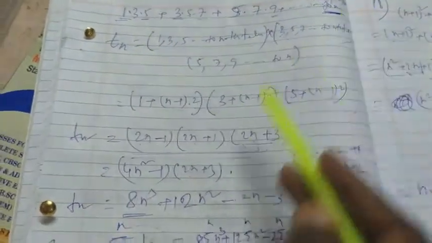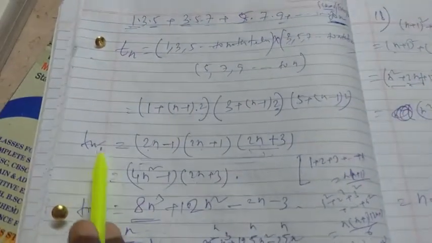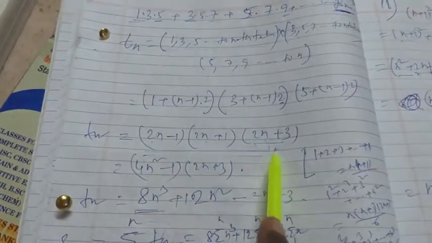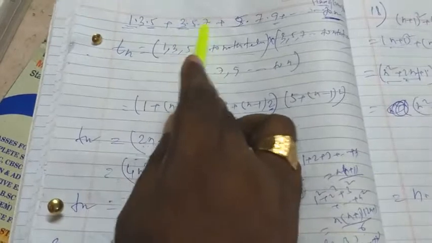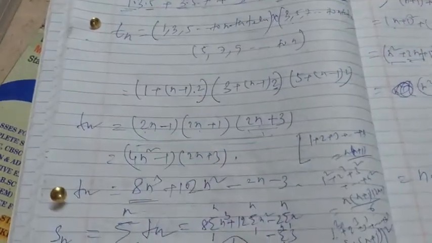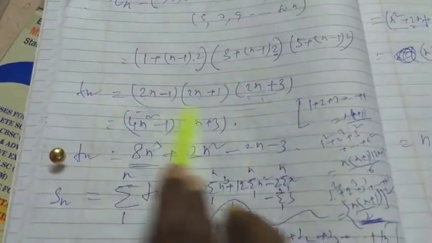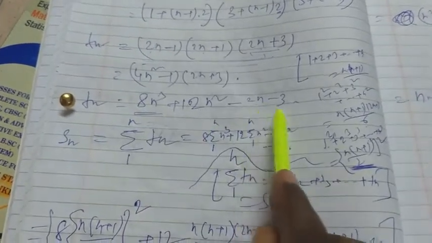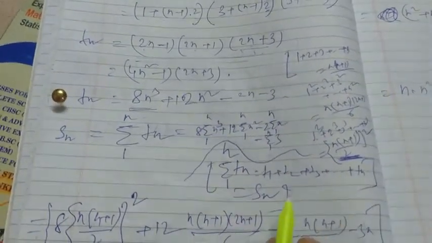Here I am writing the nth term, you can put in values and check. Putting n equal to 1, we get 1.3.5, and if we put n equal to 2, we get the second term, that is 3.5.7, and this is the nth term. Multiply these three, and we get tn equal to 8n cube plus 12n square minus 2n minus 3. And what is the result?